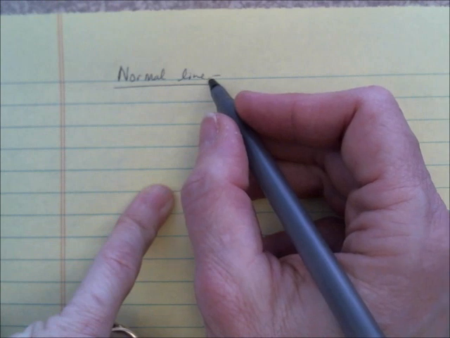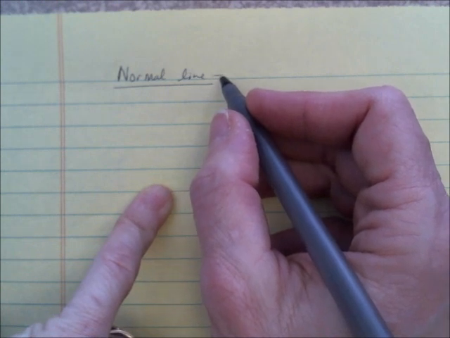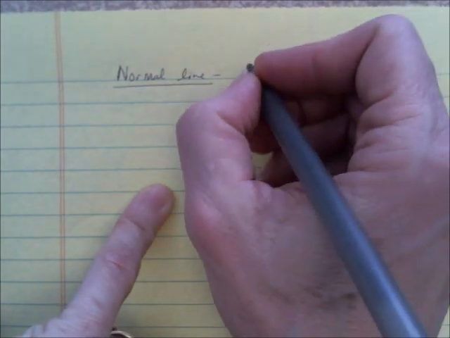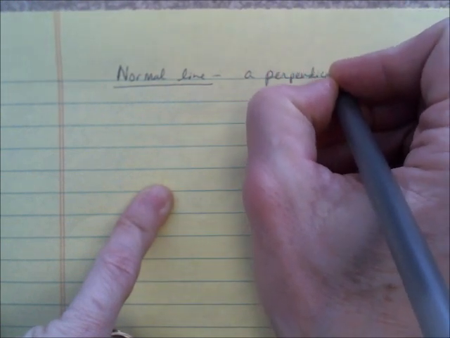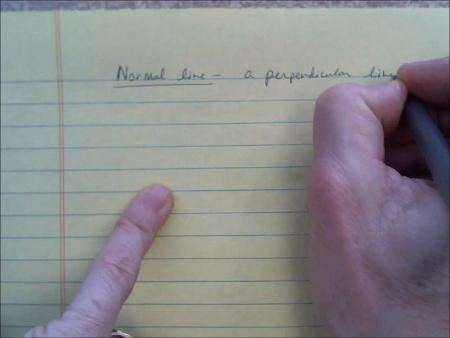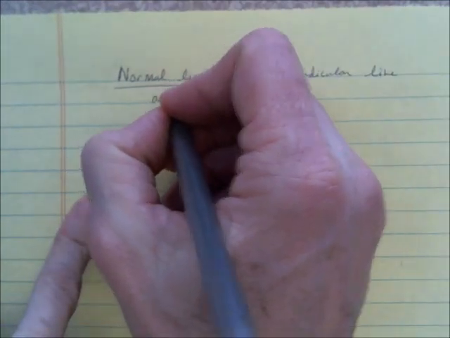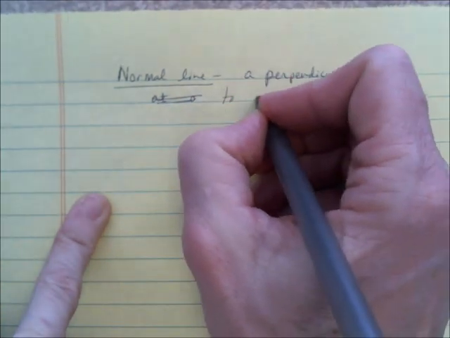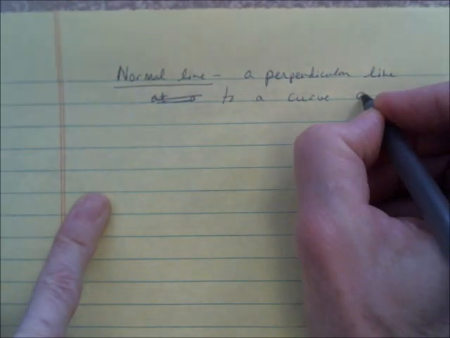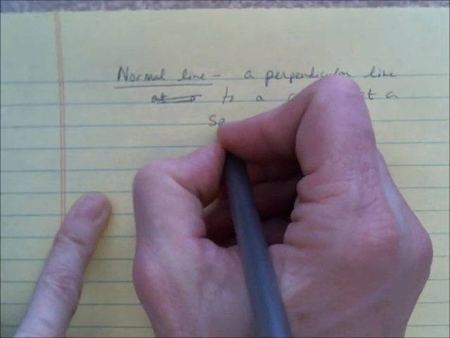It's a perpendicular line to a curve at a specific point.